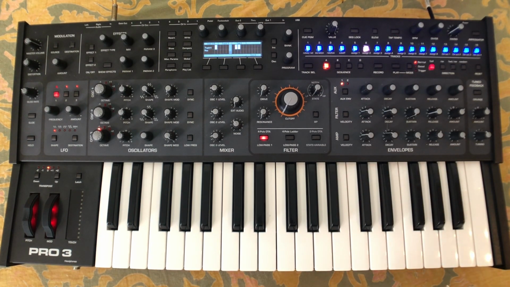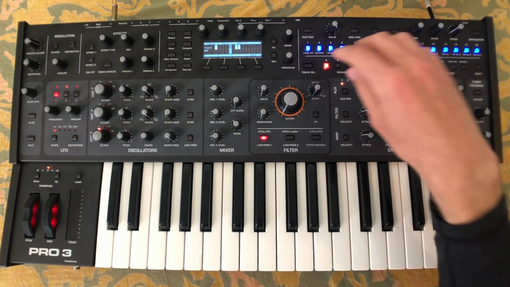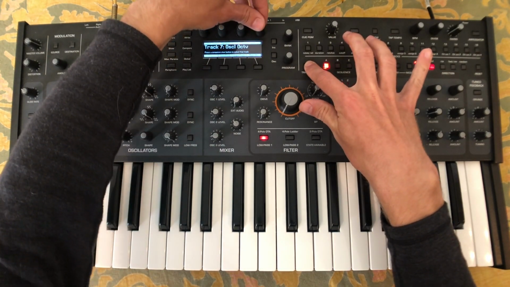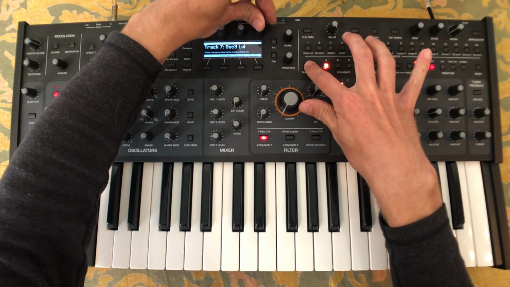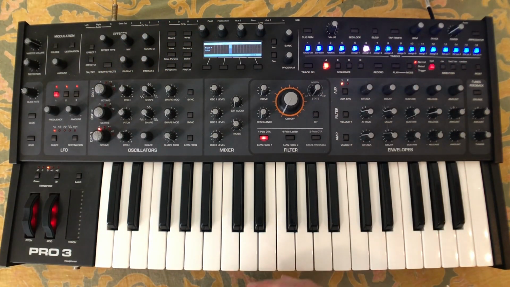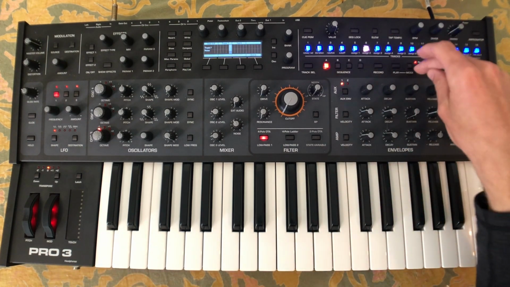Okay, so we're getting somewhere. Let's add some noise in for our snare hit. So I'm going to go to track 7, and I'm going to route that to noise. And wherever I want a snare hit to happen, I'm just going to crank that up.